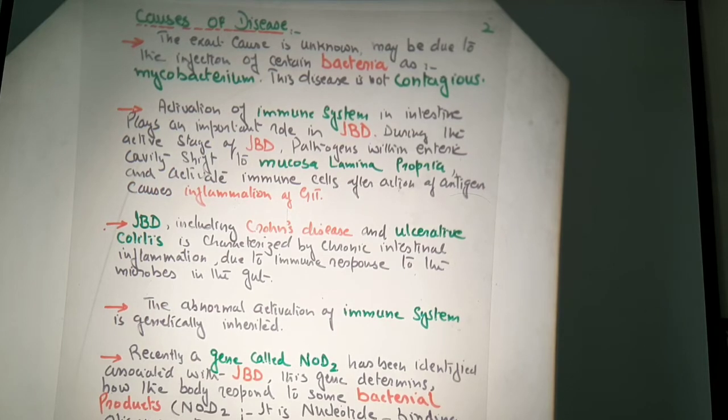During the activation stage of inflammatory bowel disease, certain pathogens are involved. Pathogens are antigens which enter into the body and cause a pathogenic condition, that is, infection and inflammation. Pathogens within the enteric cavity shift to the mucosa lamina propria.